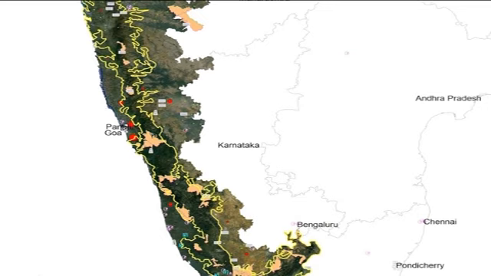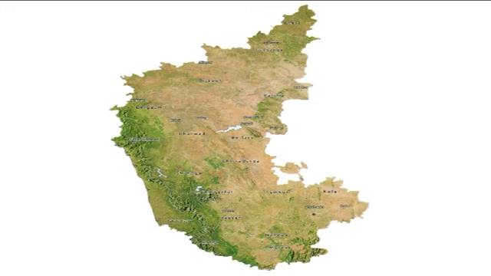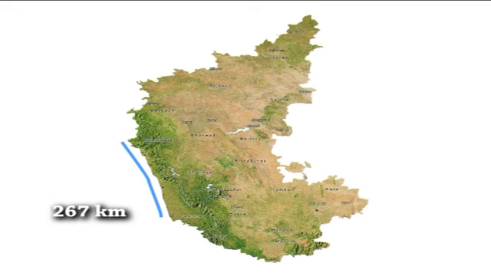The coastal region consists of two broad physical units, the plains and the Western Ghats. The coastal plains represent a narrow stretch of estuarine and marine plains. The abrupt rise at the eastern flanks forms the Western Ghats. The northern parts of the Ghats are of lower elevation as compared to southern parts. The coastal belt, with an average width of 50 to 80 km, covers a distance of about 267 km from north to south.